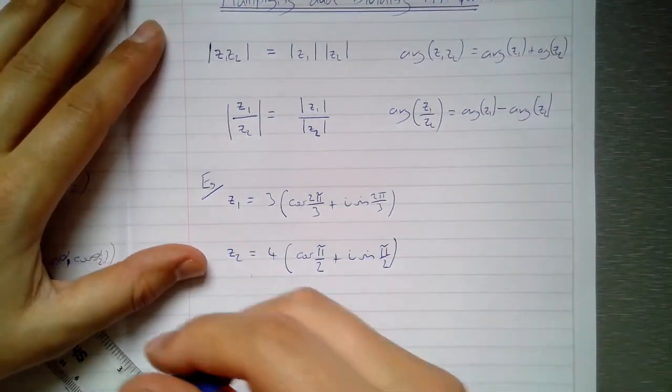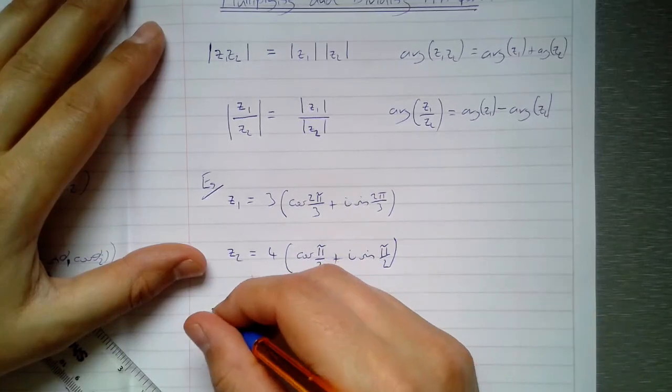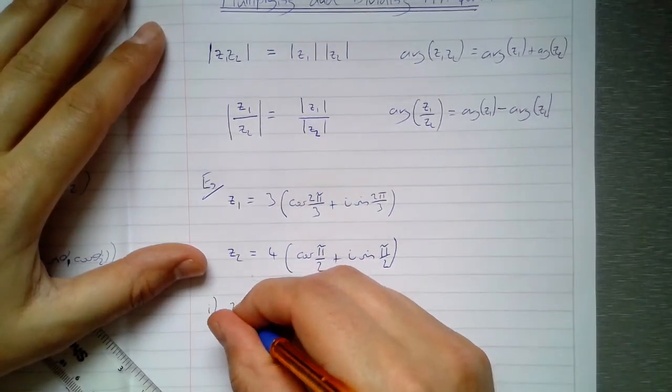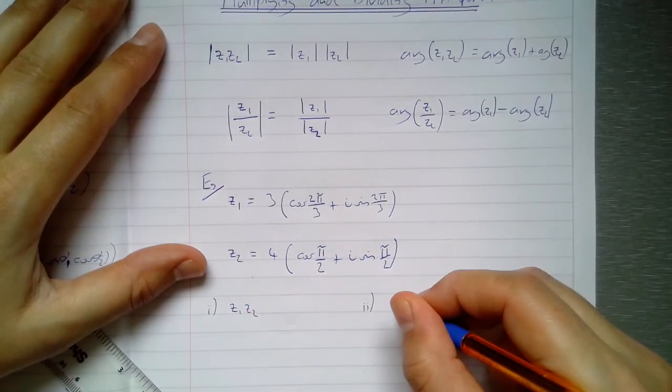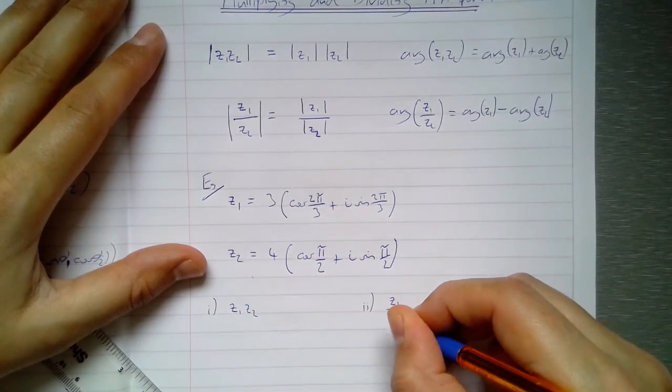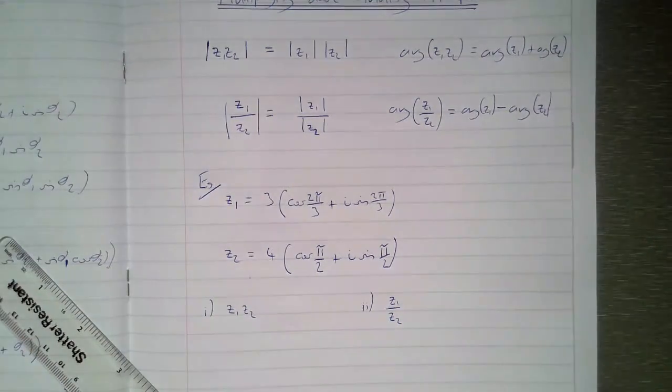Just have a quick go at these. Can you find, first of all, z1 z2, the product of those, and secondly, z1 over z2? Pause the video and then check your answers in a moment.